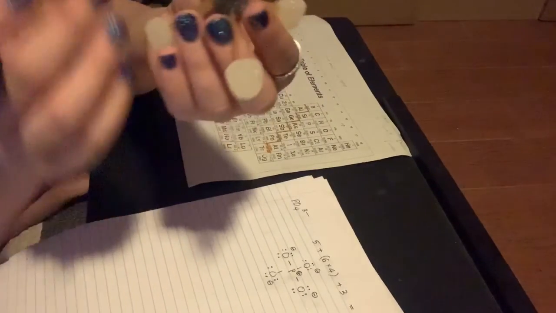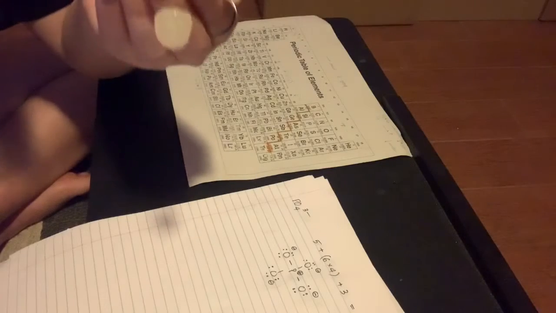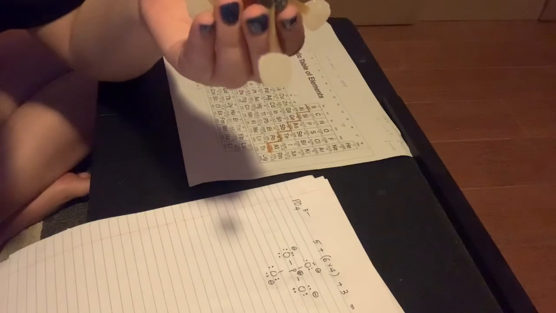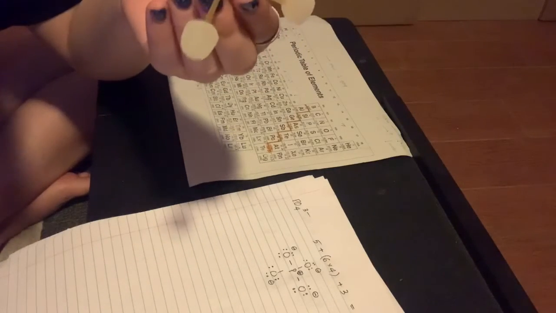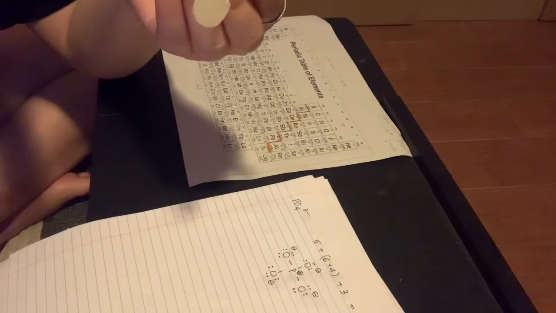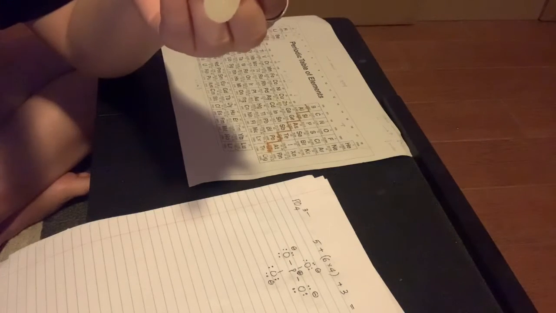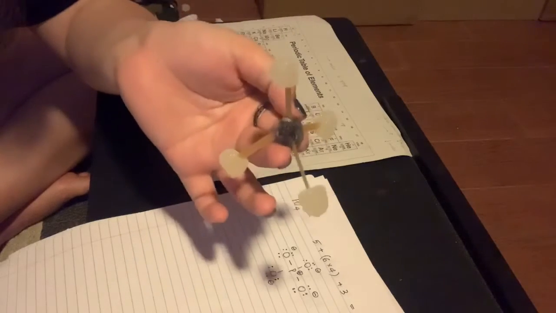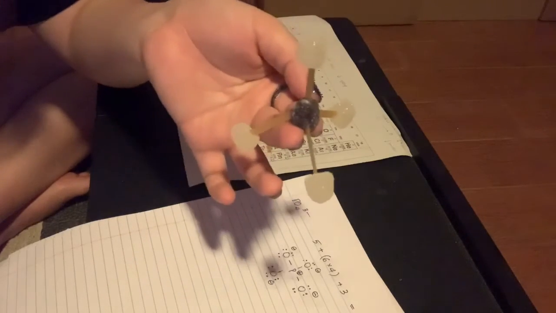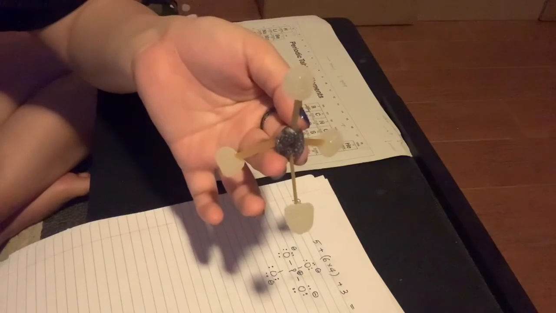And so this has tetrahedral electron domain geometry, and this specific molecule is also tetrahedral shape.